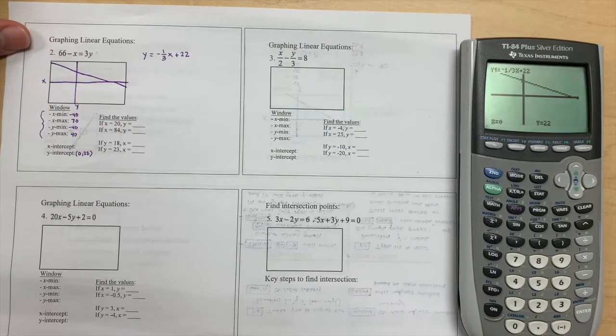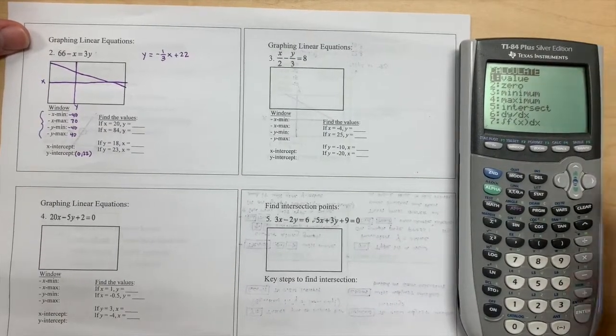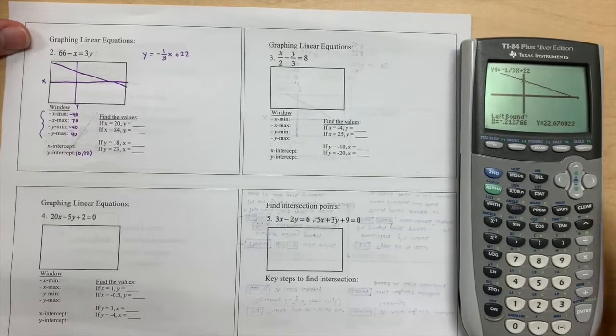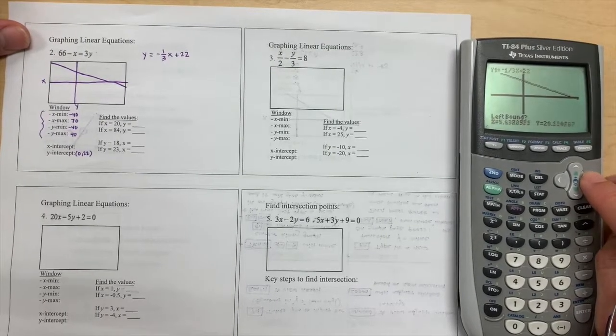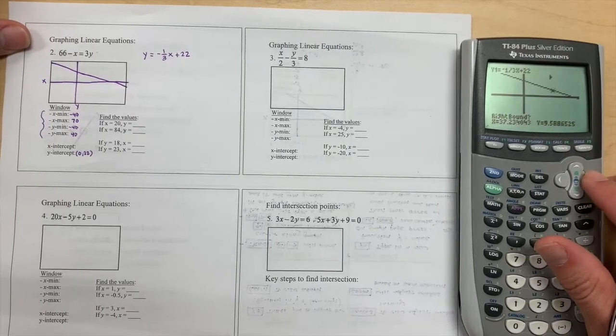My x-intercept, remember second trace, go to 0. And then we need to put boundaries on both sides. So I need one on the left side. This one's already on the left side, but I like to make it just a little closer. And then I need to move it on the right side.